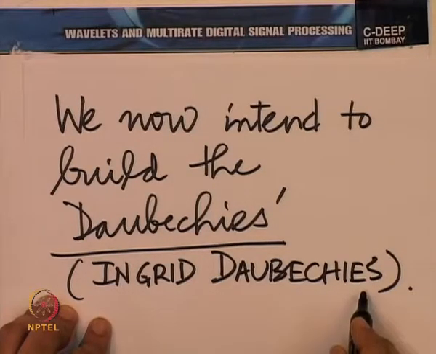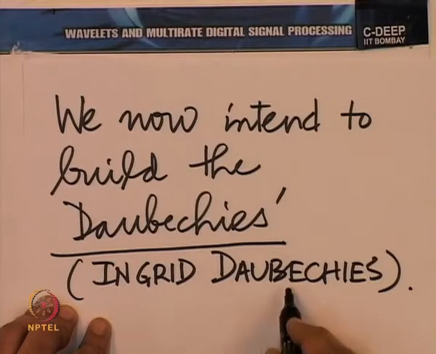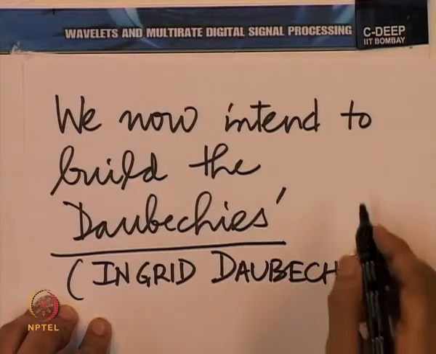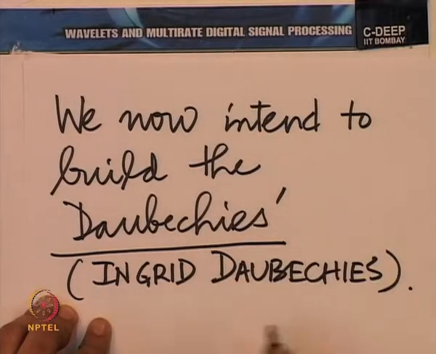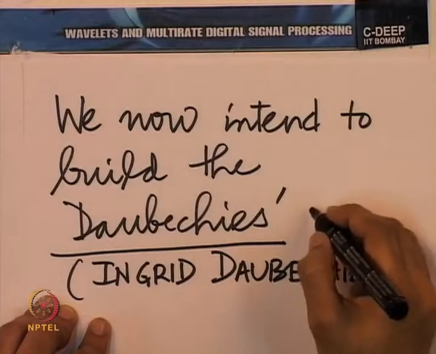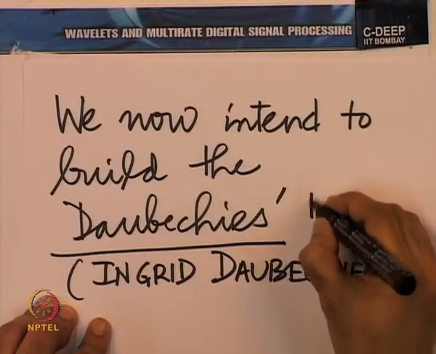I believe this is correctly pronounced as Daubechies, but I could be wrong. I think we could just probably say Daubechies and be content. So, anyway, we now intend to build the Daubechies filter banks, so Daubechies MRAs.